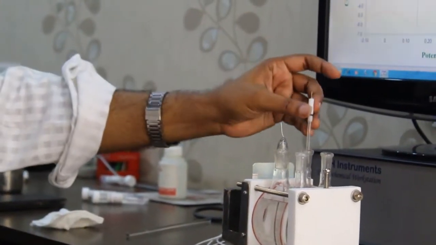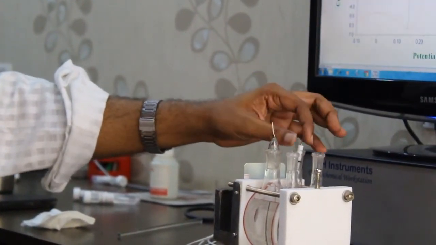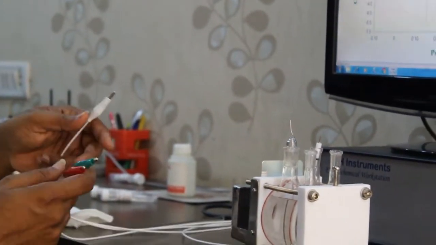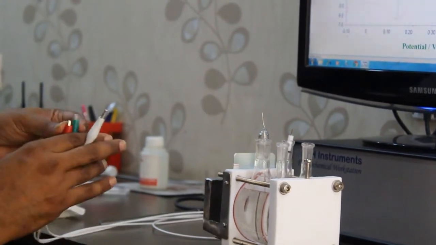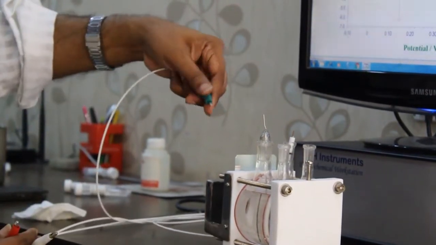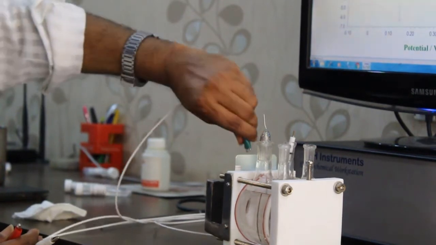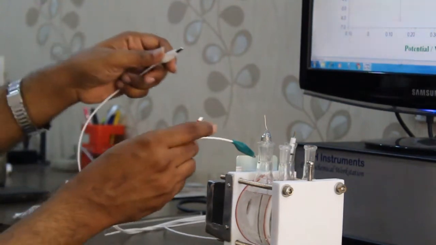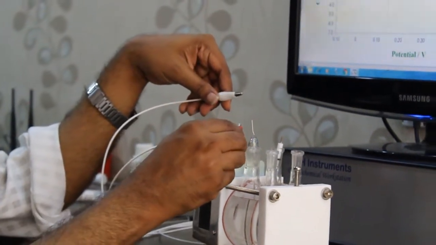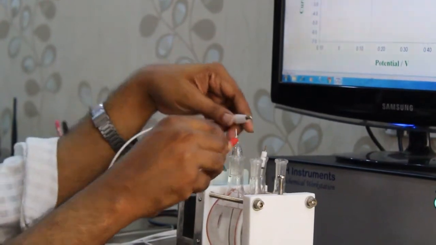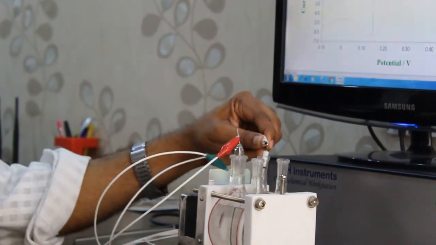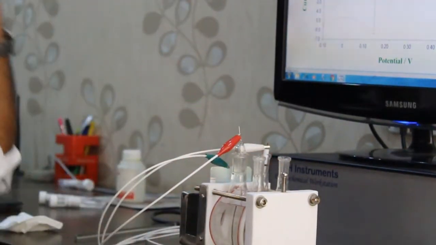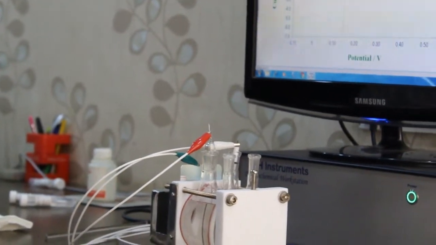Fine. Now I have to give the physical connections. Since my electrode surface is conducting, I can clip it directly. If it's a small surface, there is one more clip to connect it. Since it's a larger sample, I can connect from the top. The counter electrode goes to the platinum flag electrode, and the Ag/AgCl reference goes to the white clip.